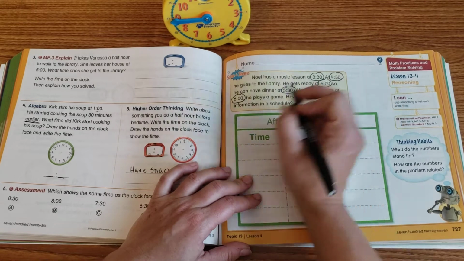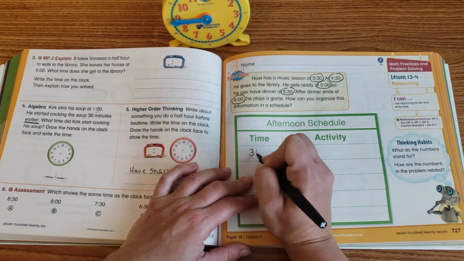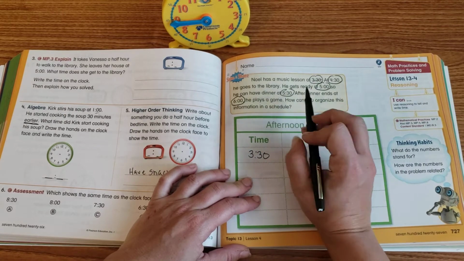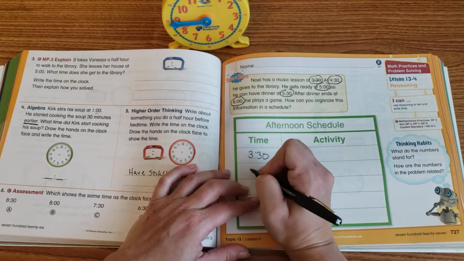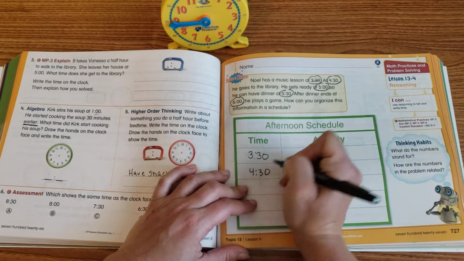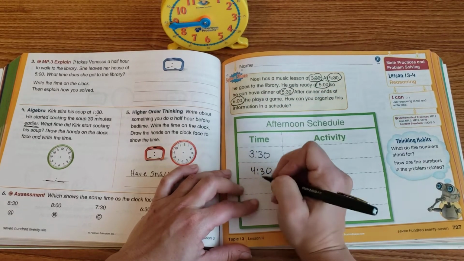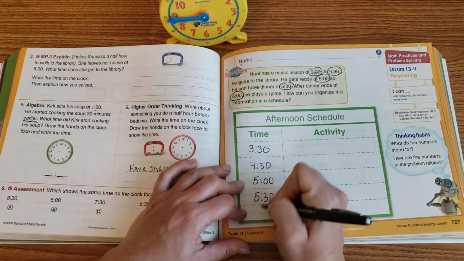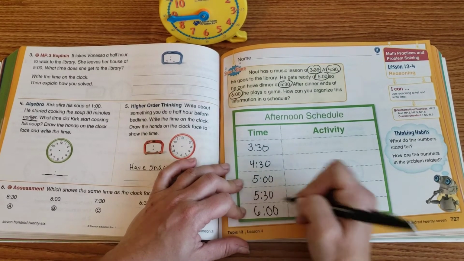So 3:30 is the earliest time on our clock. So we'll go ahead and plug that in right in the first box. And after 3:30, what comes next? 4:30, 5 o'clock, 5:30, and now 6. So we plugged in our times.